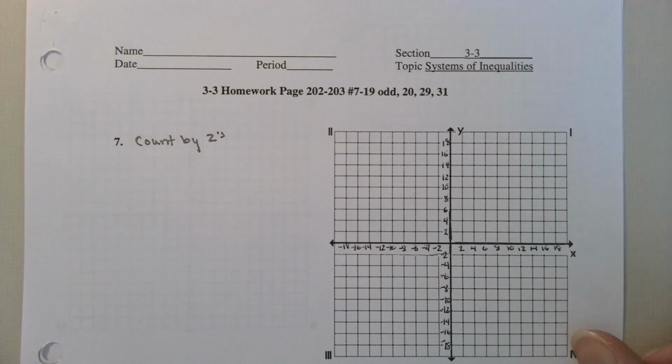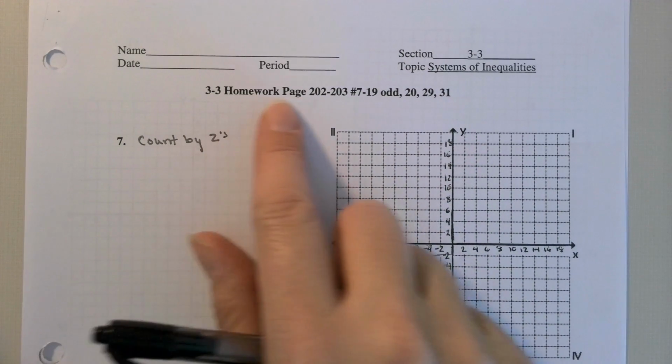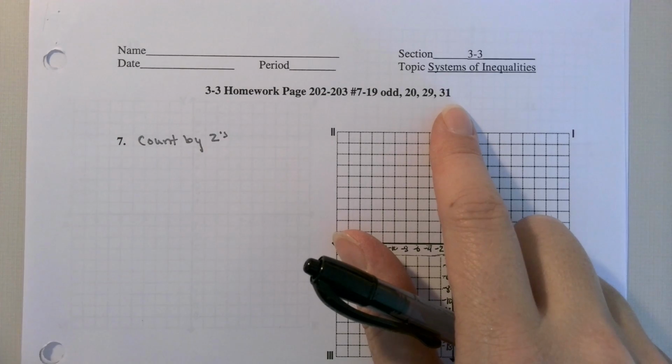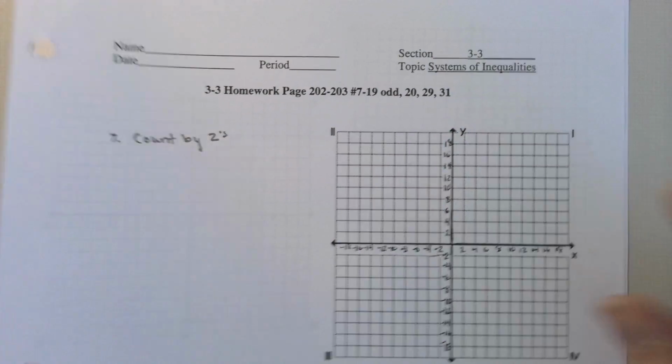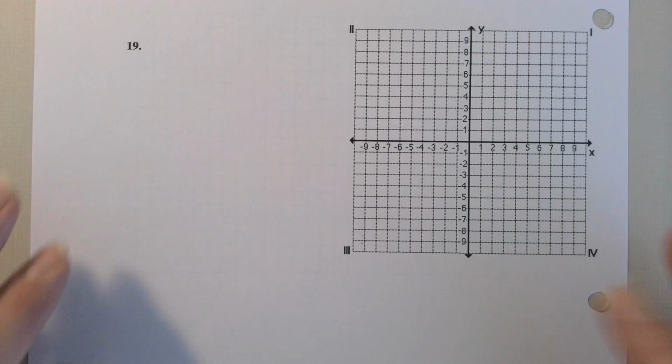All right, today we're going to take some time and go over some of the problems from our 3-3 textbook. So we're looking at these problems. Today we're going to definitely focus on number 19 and then the 2 word problems on 15 and 20. We might be able to squeeze something else in.